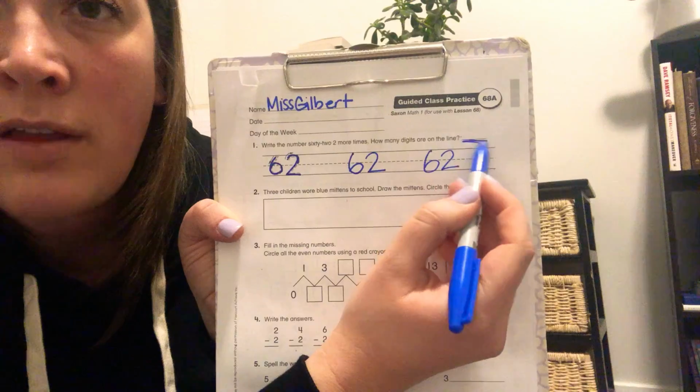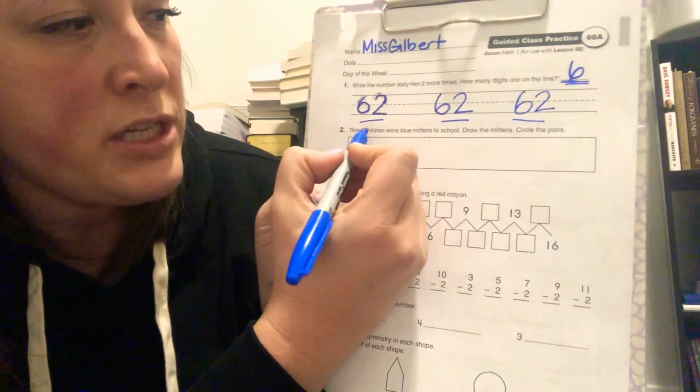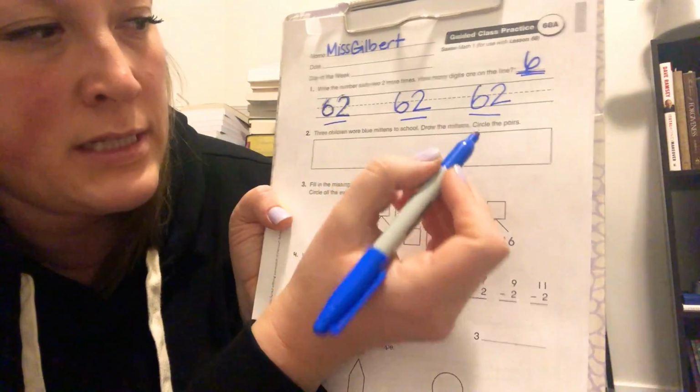How many digits are on the line? Count by 2s. Ready? 2, 4, 6. 3 children wore blue mittens to school. Draw the mittens. Okay, 3 kids had mittens.